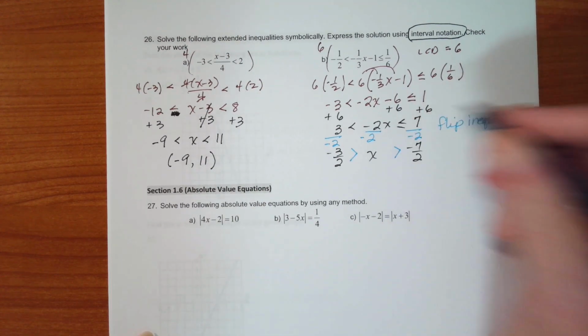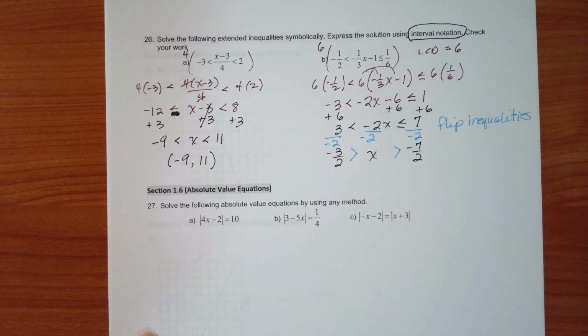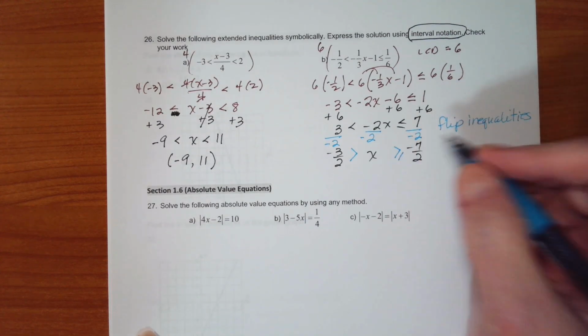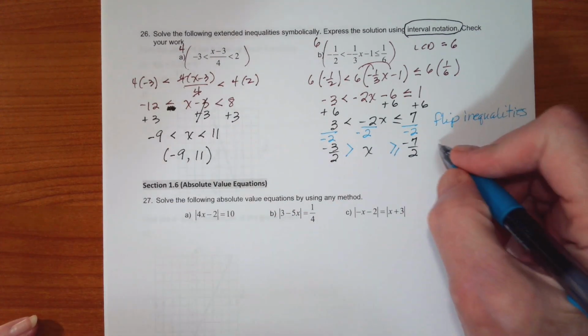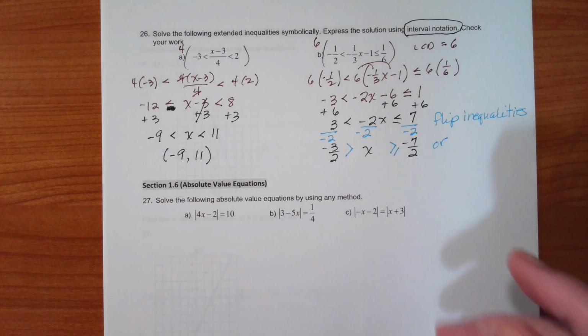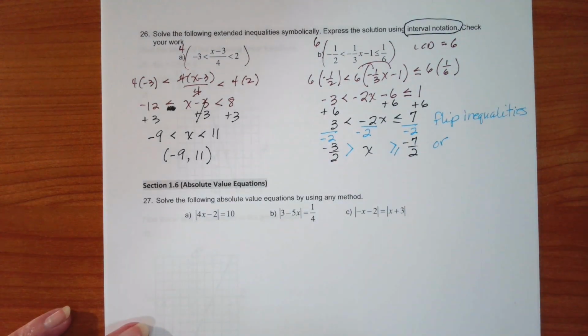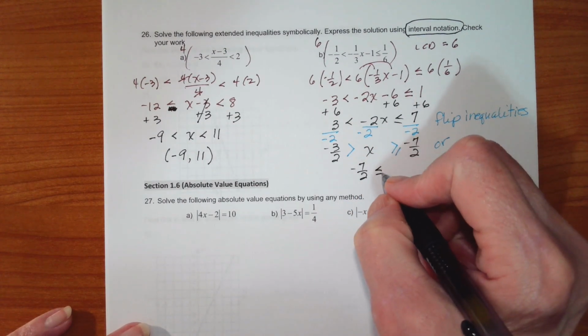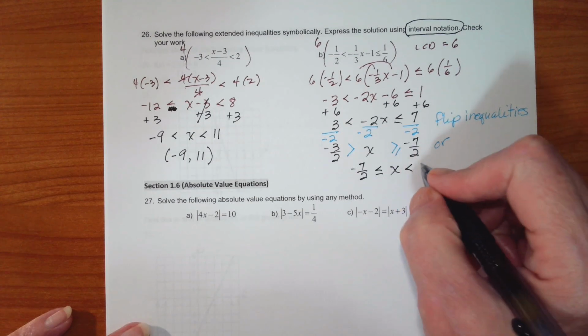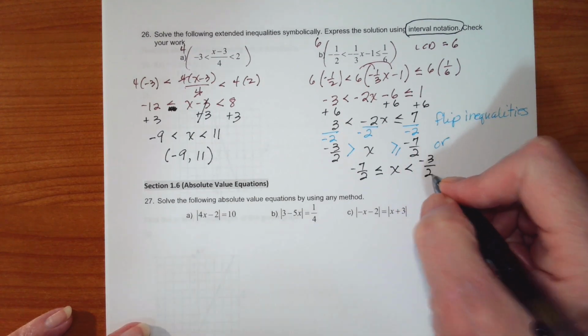I keep messing this up. That's less than or equal, so that's going to be greater than or equal. Now, we normally go from smallest to largest, so I can rewrite this, just take the whole thing and turn it around as -7/2 is less than or equal to x is less than -3/2.